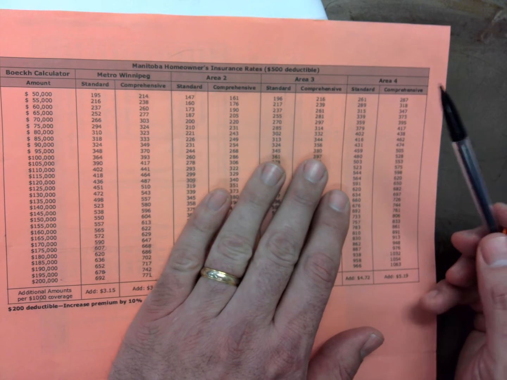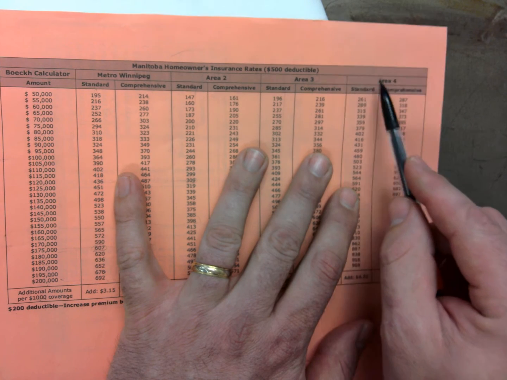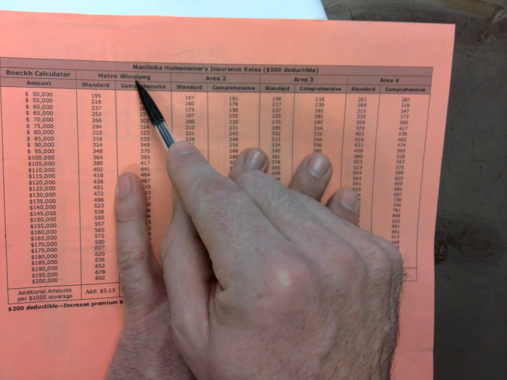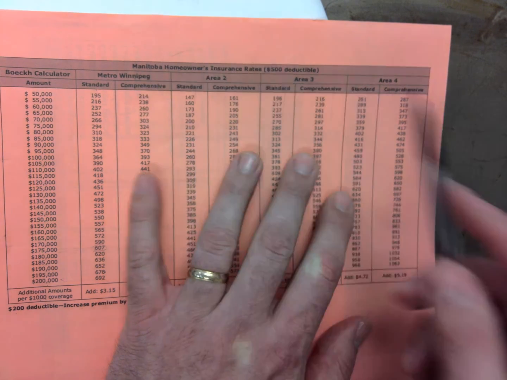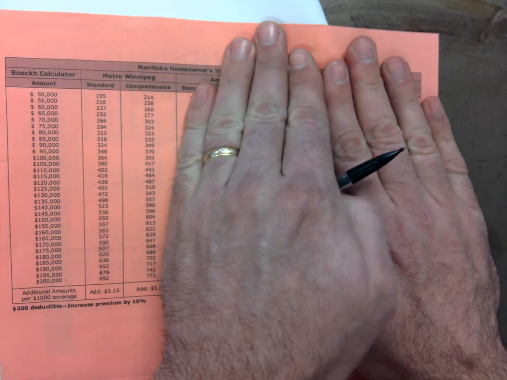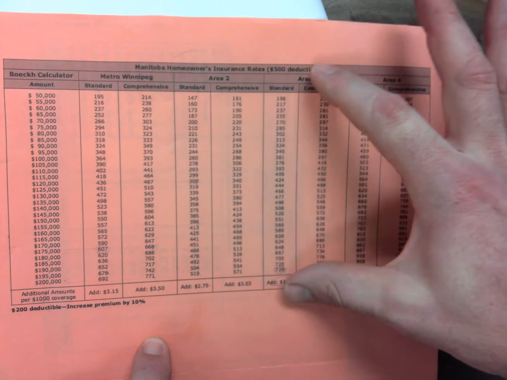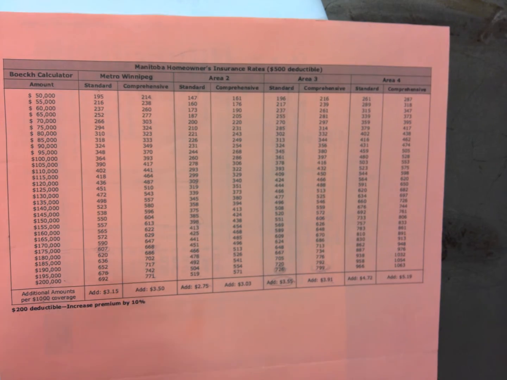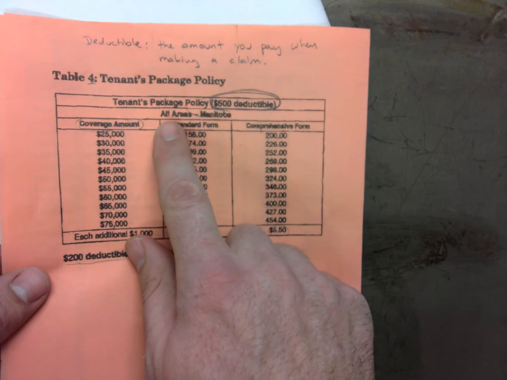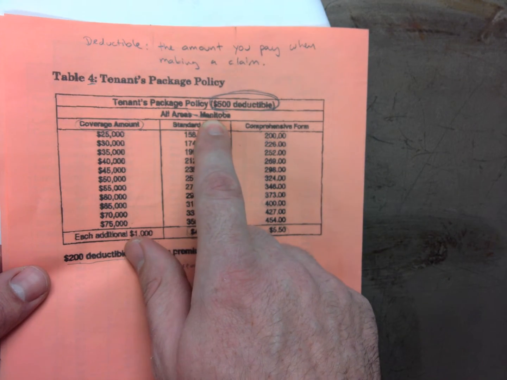Watch carefully, because it has 4 areas to consider. Otherwise, this whole chart would have just been down to that. But because there are 4 areas, it's a little bit more work. Versus the tenant one, watch that, it says all areas in Manitoba, right?